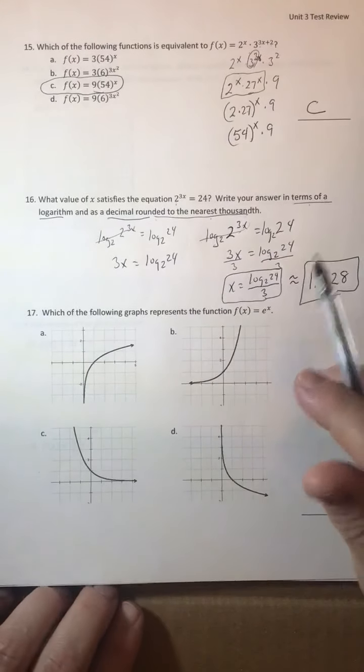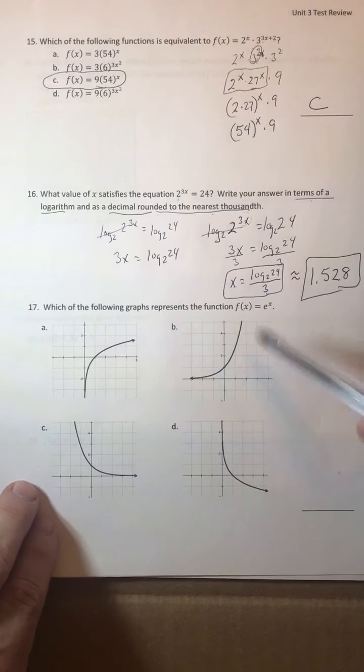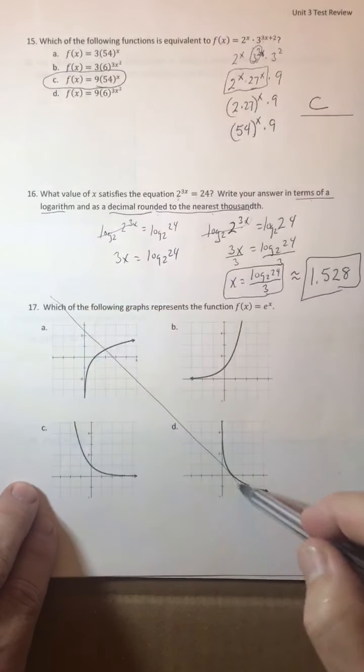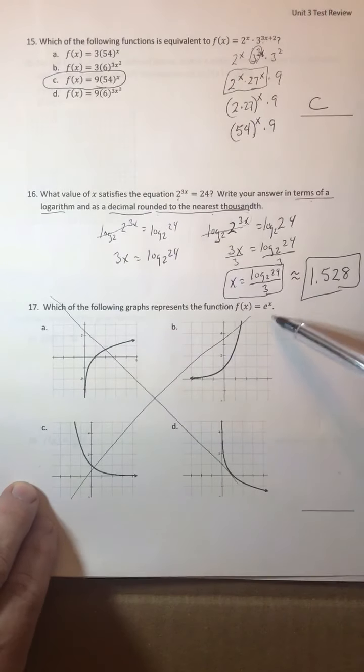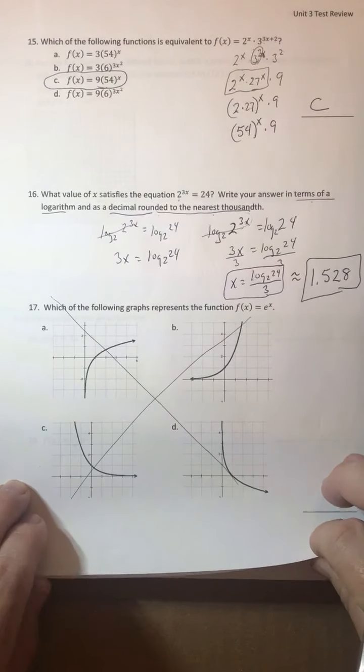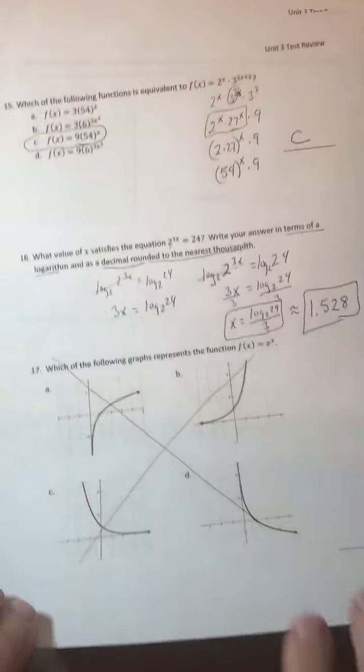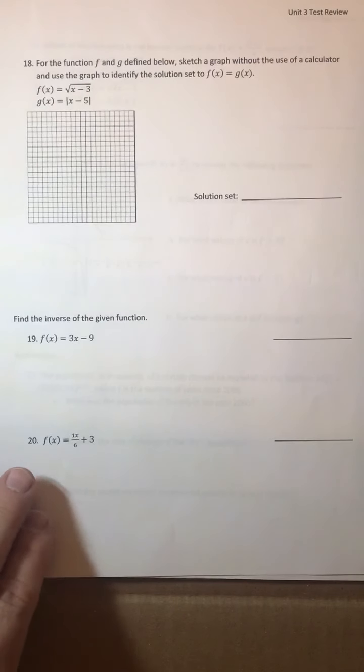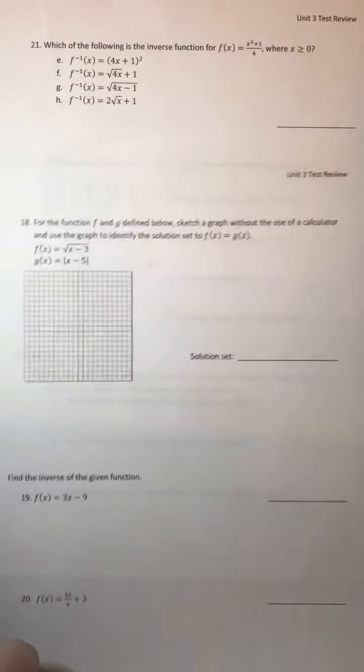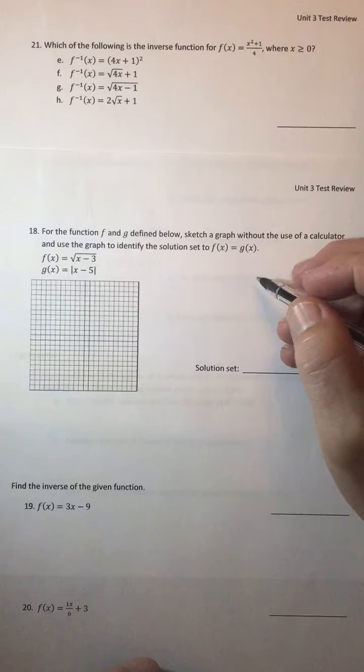Alright, since you're probably not going to have a graphing calculator for this, I am going to eliminate this problem. You don't have to do this. Really, all you were doing was putting it in the graphing calculator and looking at the graph, but I don't know that you're all going to have graphing calculators, so I'm going to eliminate that one. Won't be on there. Alright, this one you can do.